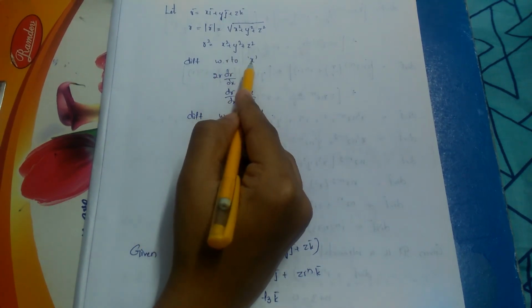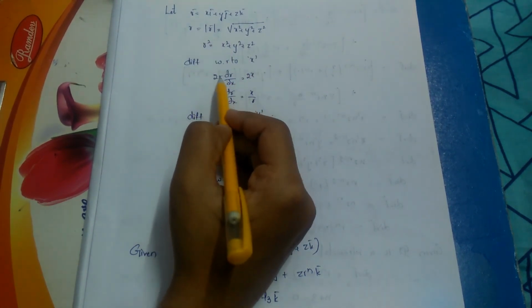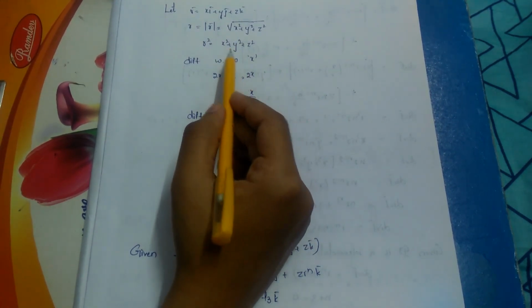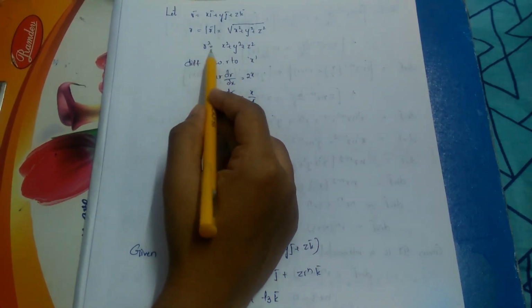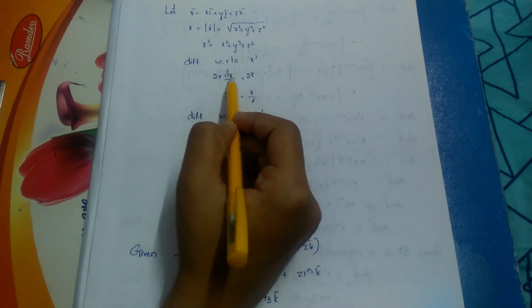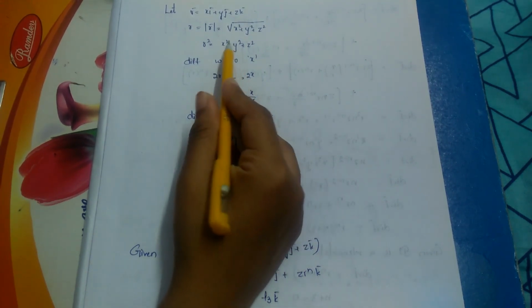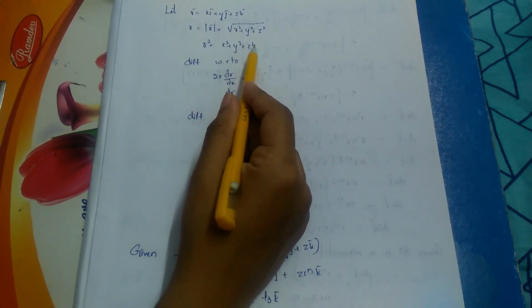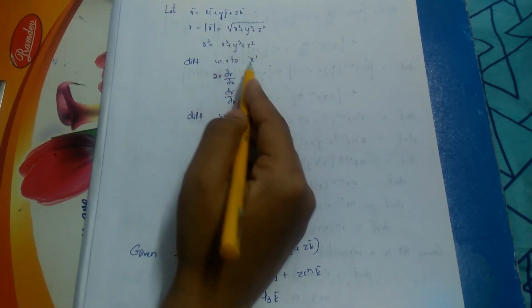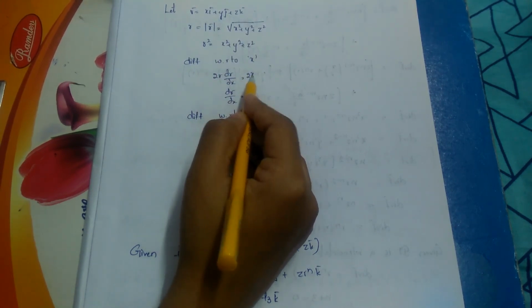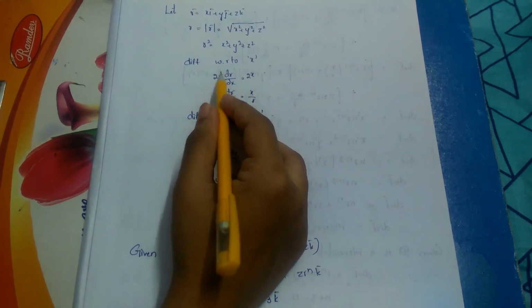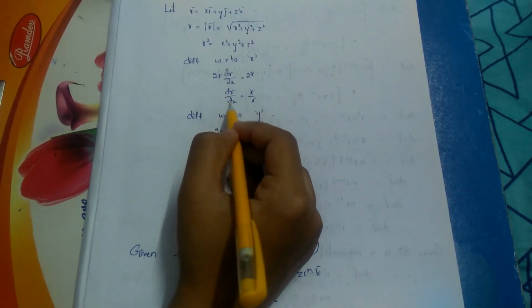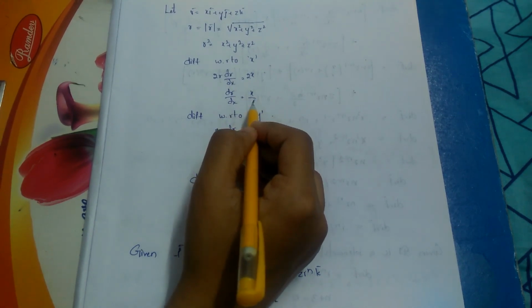So when we differentiate with respect to x, we get 2r dou r by dou x. Since we are differentiating with respect to x and r is another variable, we get dou r by dou x. And on the right hand side, y square plus z square differentiation becomes 0, and x square differentiation with respect to x is 2x. So on both sides 2 gets cancelled and send r to the left hand side. So you get dou r by dou x is equals to x by r.